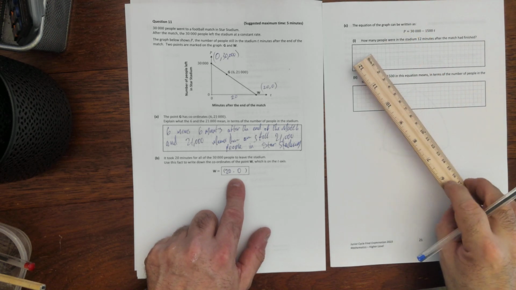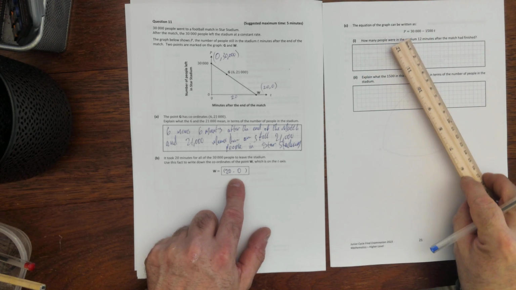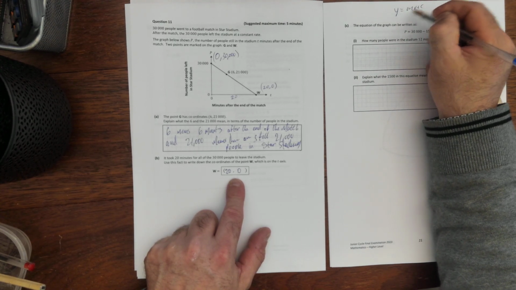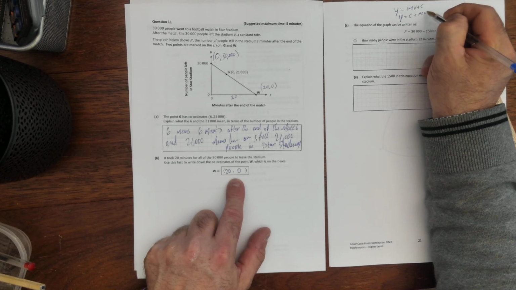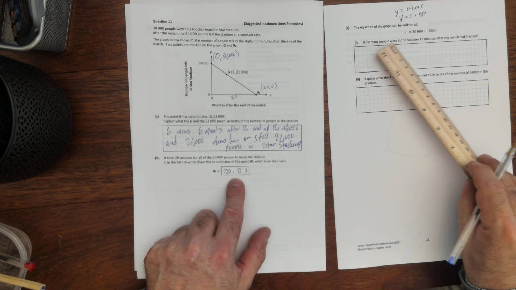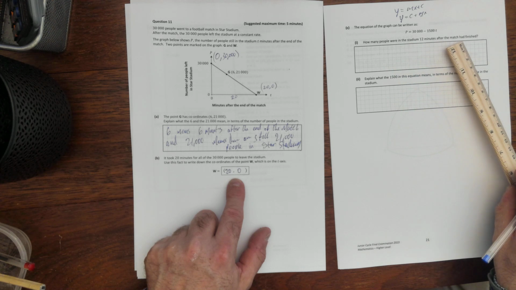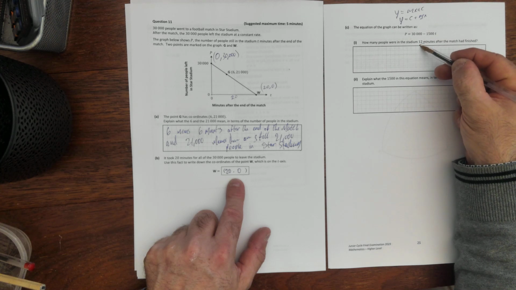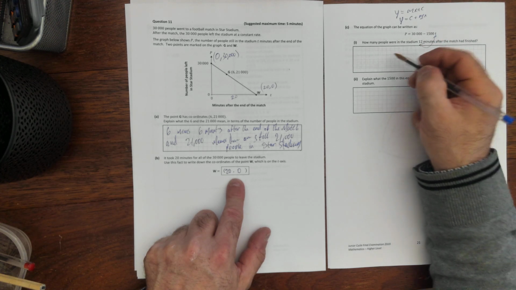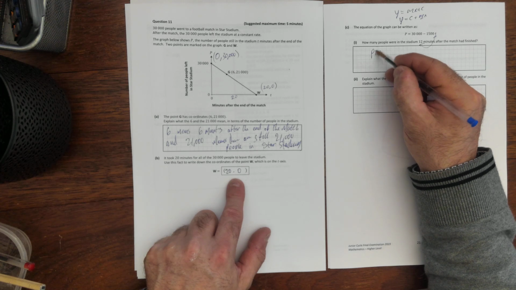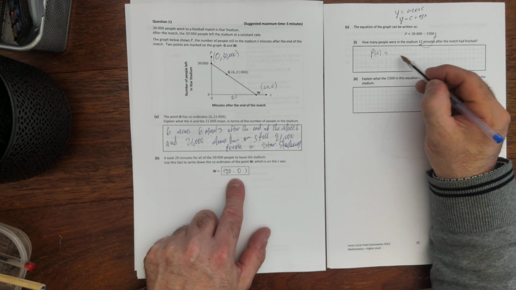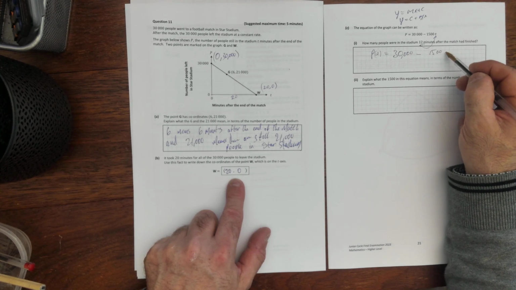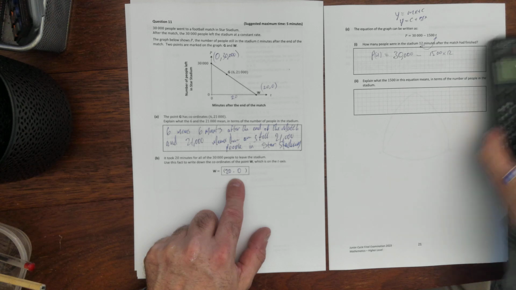Here we go. The equation of the graph can be written like this. It's like y equals c plus mx, and m is negative. Okay. How many people were in the stadium 12 minutes after the match had finished? So that's a straightforward substitution of the number 12 for t. So we'll say p. If we want to turn it into a function, we can put 12 there, you don't have to. The value of p at 12 is 30,000 minus 1,500 times 12. That goes in the calculator.